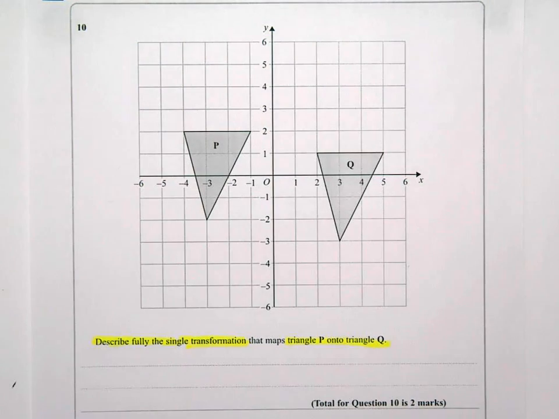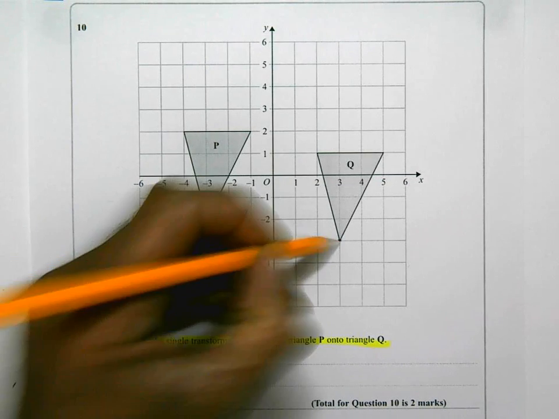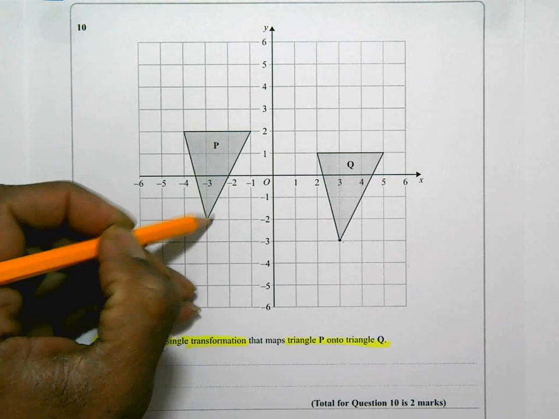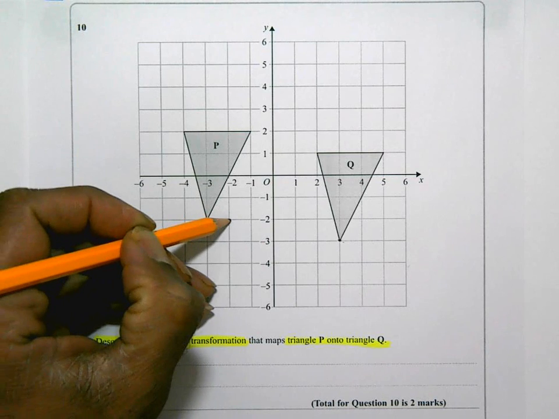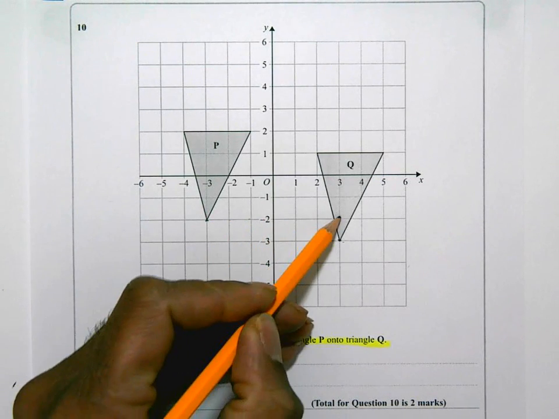Another way of doing this is to pick corresponding corners. And how do I get from this corner to this corner? Well, I need to go 1, 2, 3, 4, 5, 6 across and then 1 down.